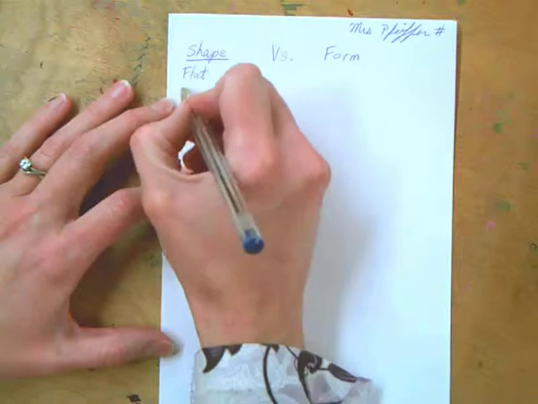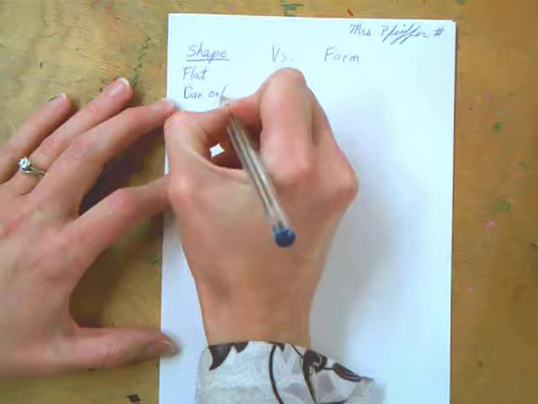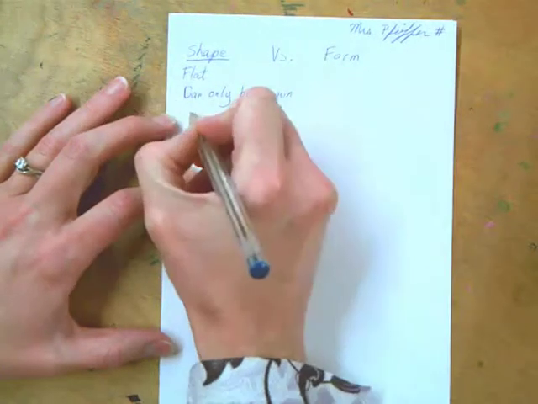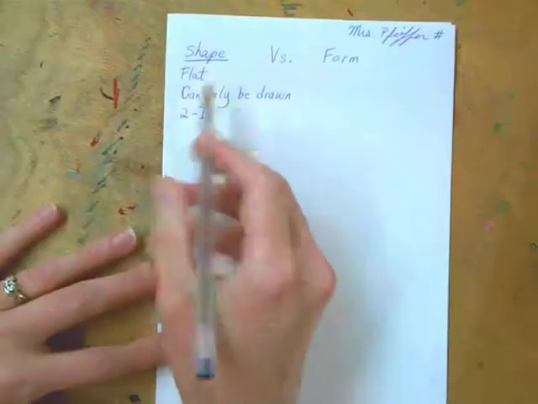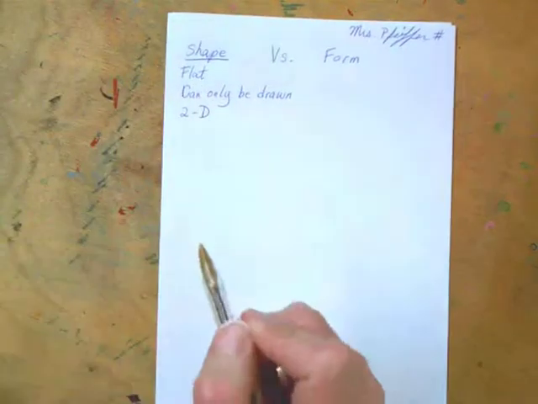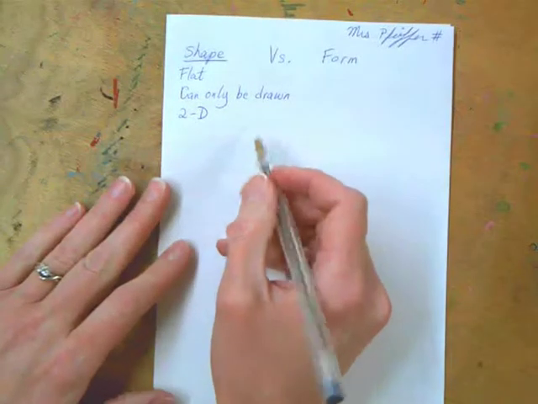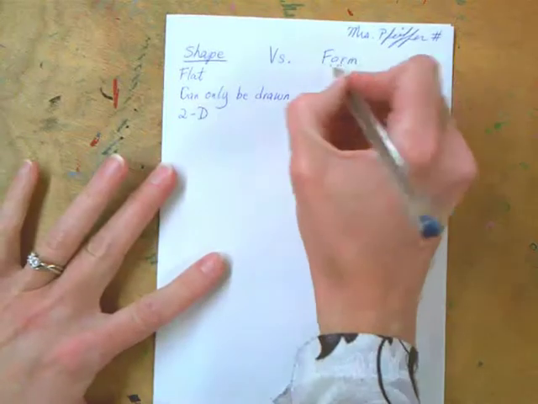It can only be drawn. It only has two dimensions, so it's 2D. A shape is flat, it can only be drawn, and it's 2D. It only has length and width, or length and height, no width, no depth, no thickness.